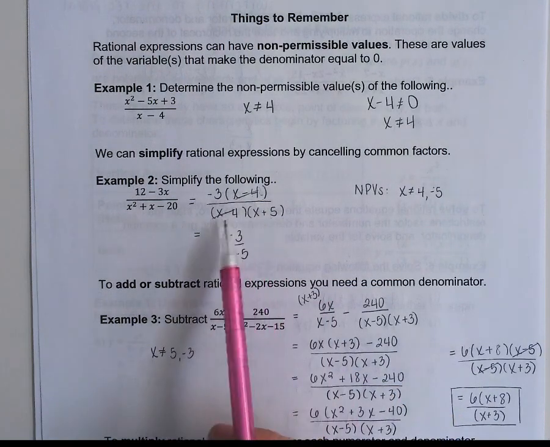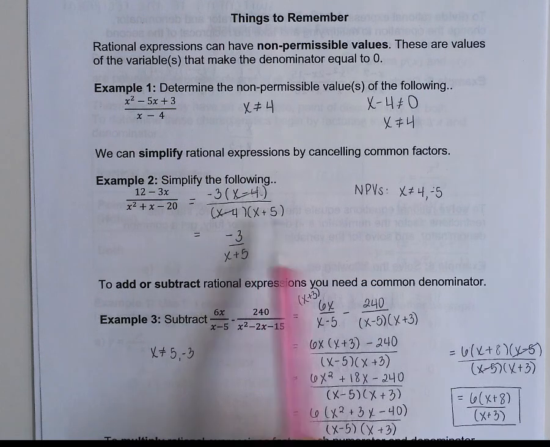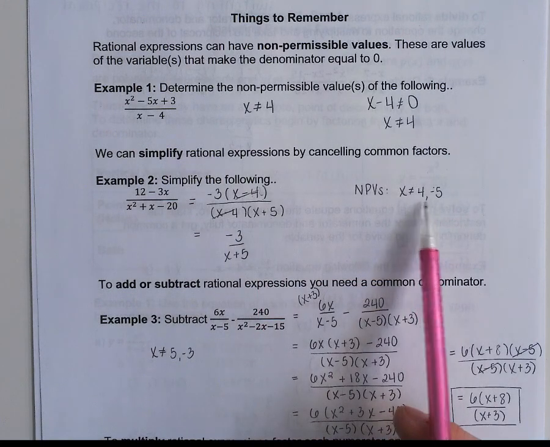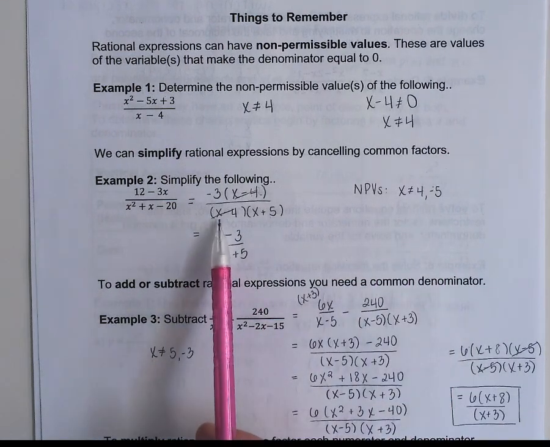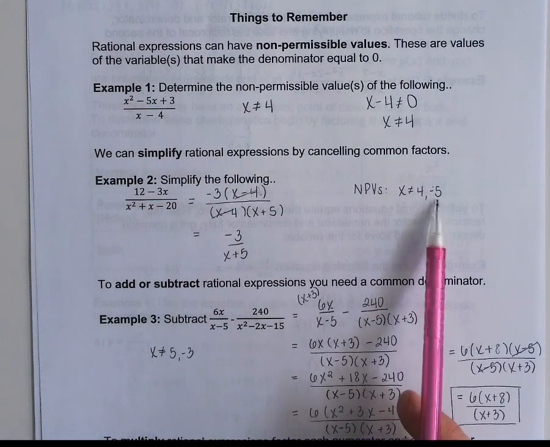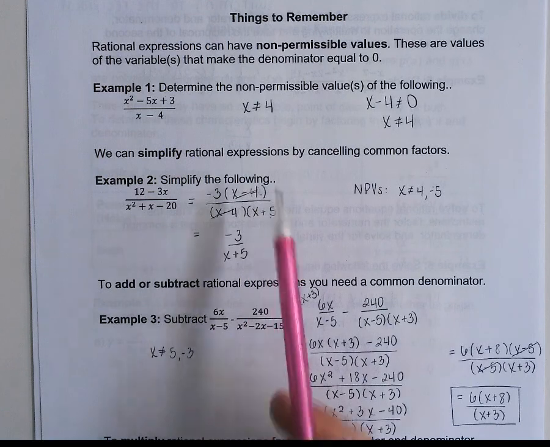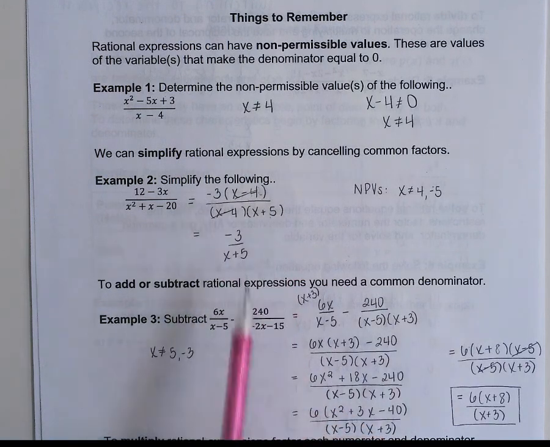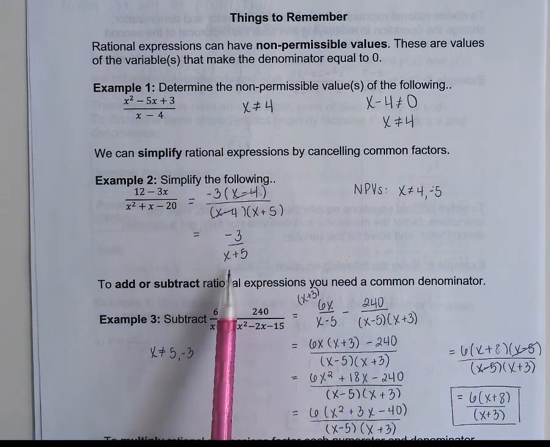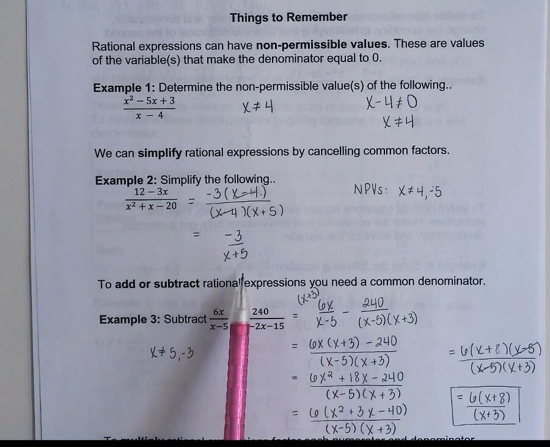You'll notice after I factored this polynomial, I also determined my non-permissible values. So in this case, x equals 4 and x equals negative 5 are my two NPVs. And then when I canceled these factors, I'm left with negative 3 over x plus 5.